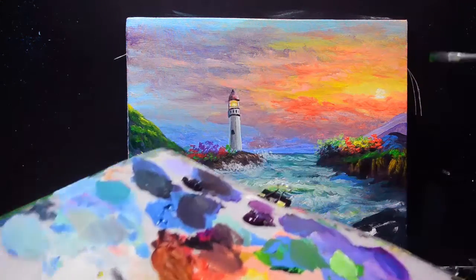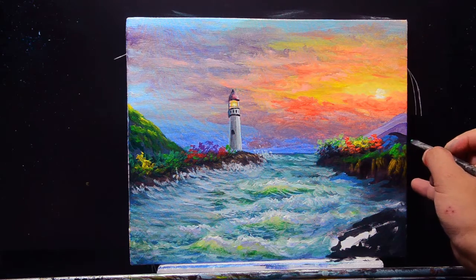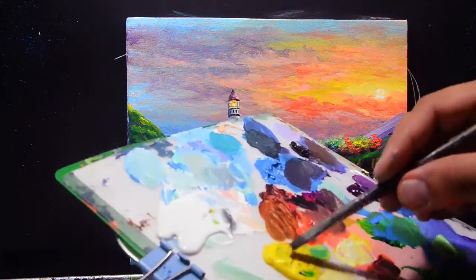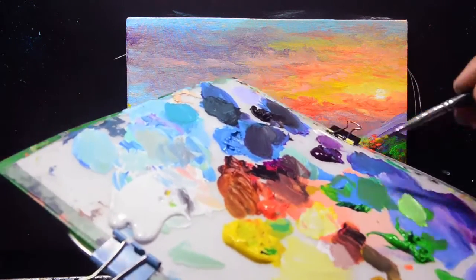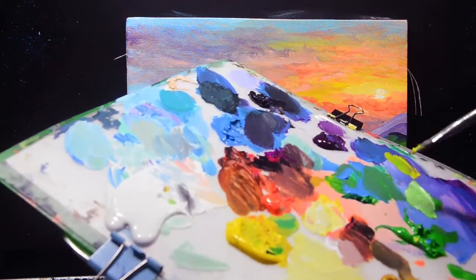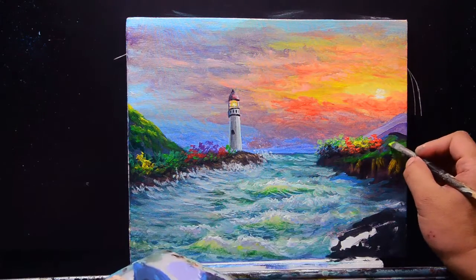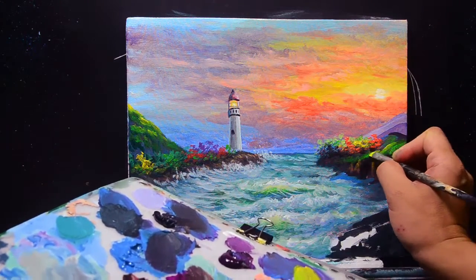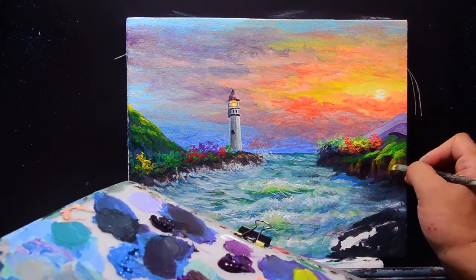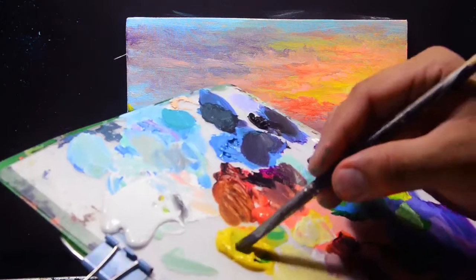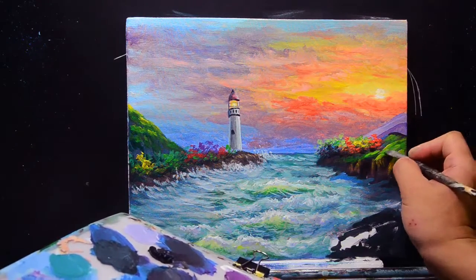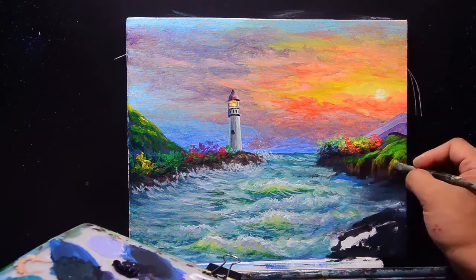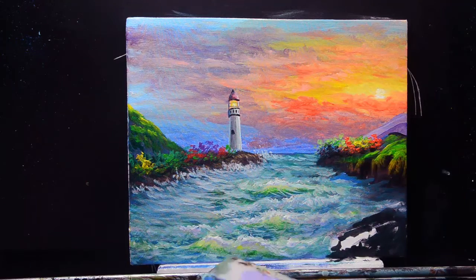Then the light green color, I'm going to add also the light green color here. And also mix the light green and the yellow, light green, the yellow color, and just add here. Or just add more yellow color for the highlight of the grasses. Just add more cadmium yellow. Just looking good to that area there.